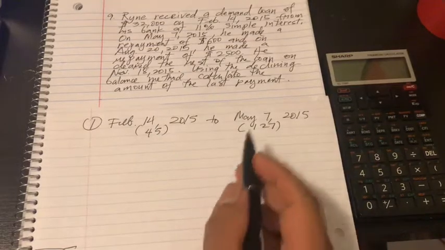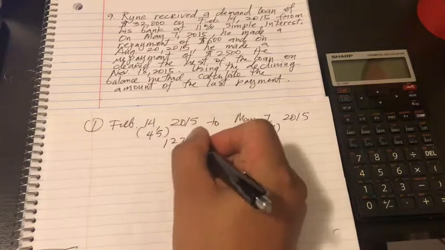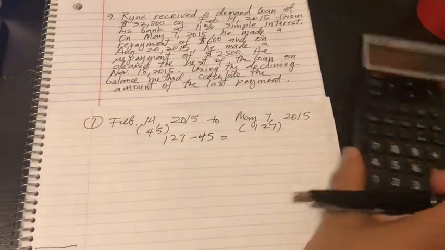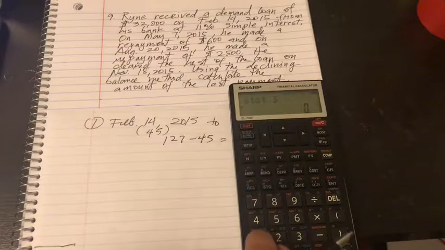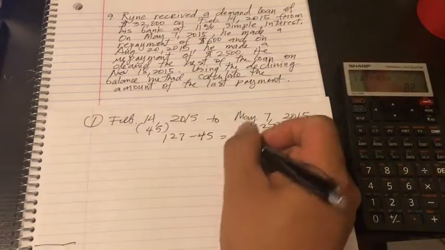Okay, so we get the difference between these 2 numbers. 127 minus 45 equals 82. So that's 82 days.